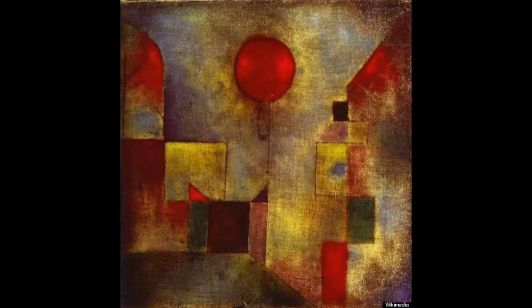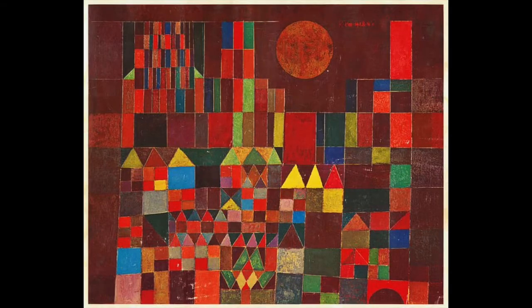In this one, which is the red balloon, again, you can see, you're guessing maybe what this actually is. Because of its title, you're thinking, well, this must be a balloon. Maybe these are buildings in the background. But they're so simple and simplified, they just look like shapes.